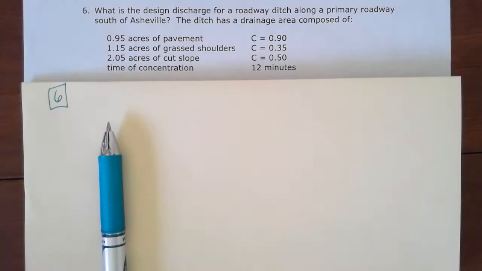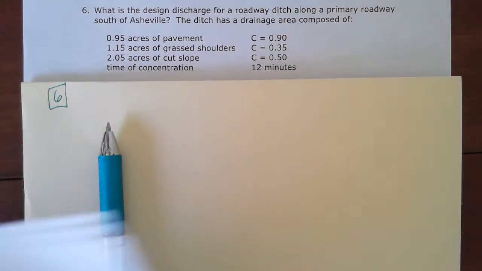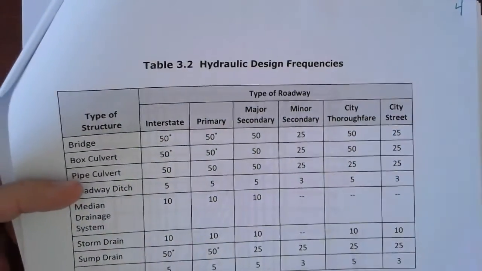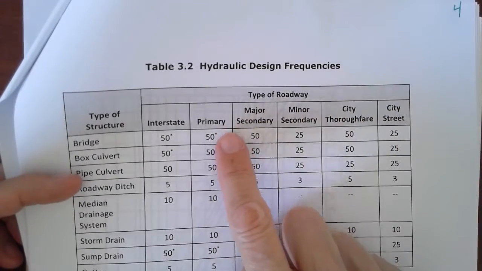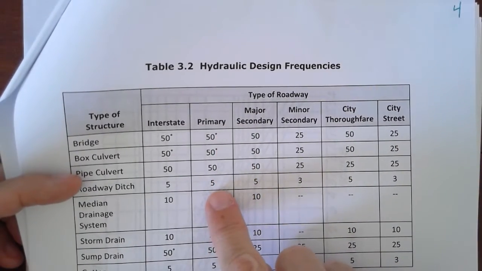All right, problem 6, we're going to find the design discharge for a roadway ditch along a primary roadway south of Asheville. And so it looks like we're going to have to find a composite coefficient, and we are told the time of concentration. So let's go ahead and figure out what design storm we're doing there for a roadway ditch along a primary roadway.